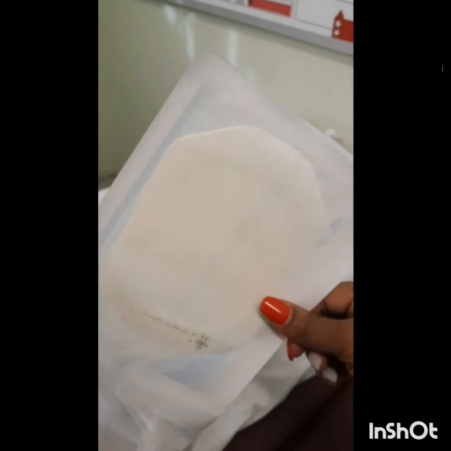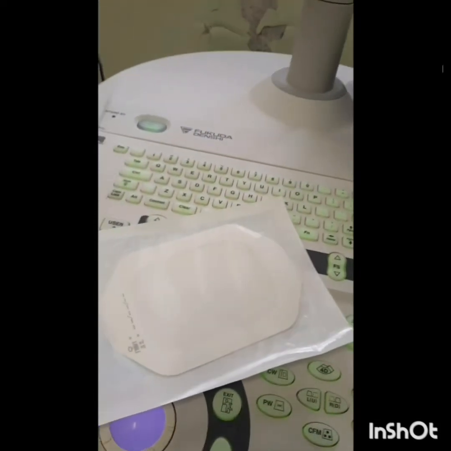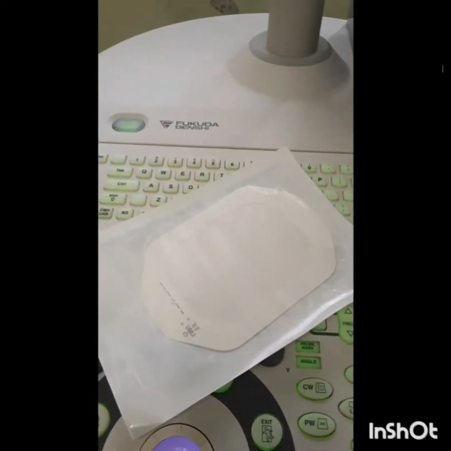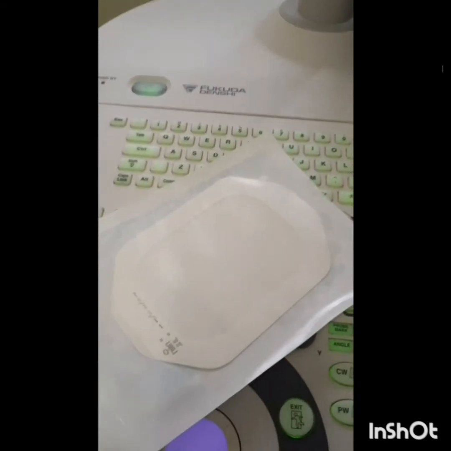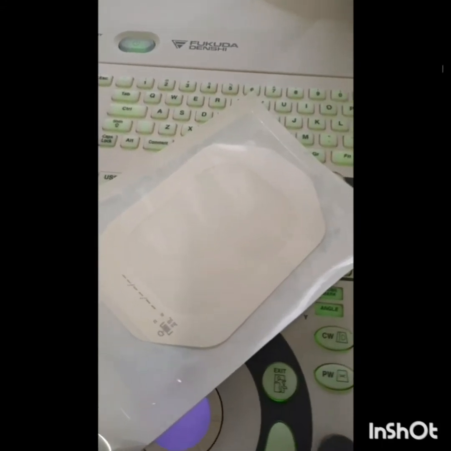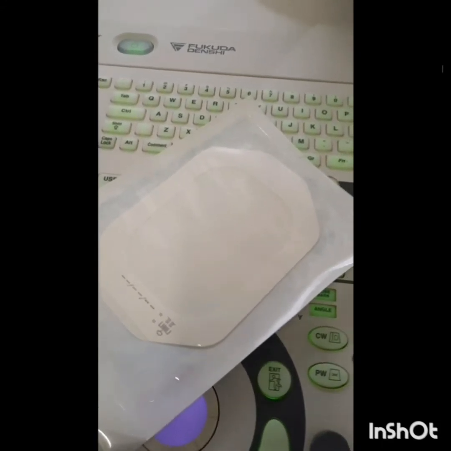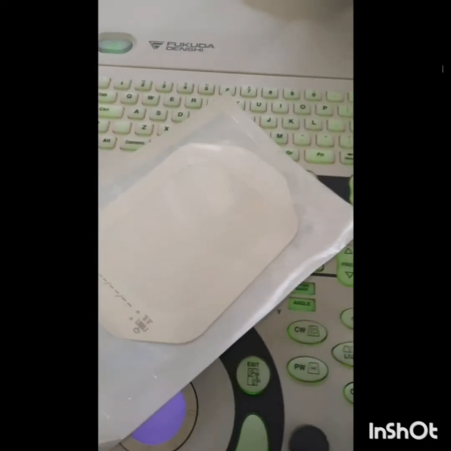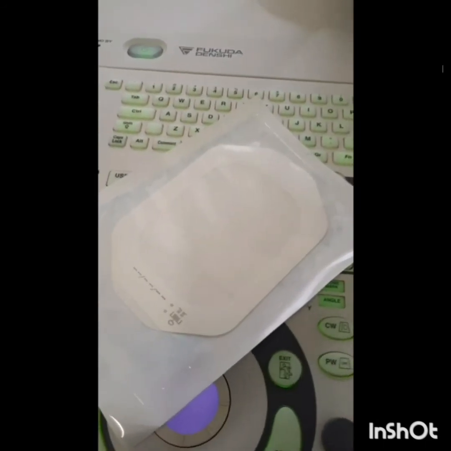The other thing is that you can use a Tegaderm, if your hospital has it. This is a clear adhesive film that you can put around the patient's eye. But when you use this, you must make sure that there's no entrapment of air below the Tegaderm, because that will make it difficult for you to properly scan the patient. As you know, air is not our friend in ultrasound unless you're doing lung ultrasound.